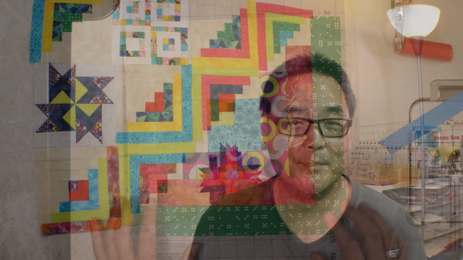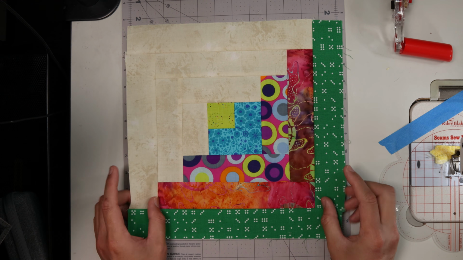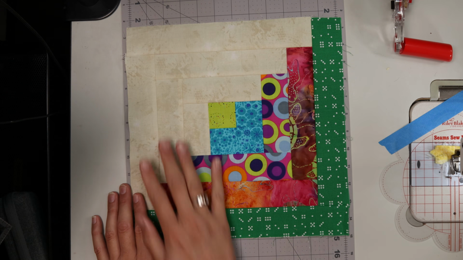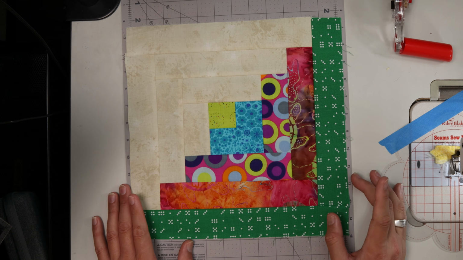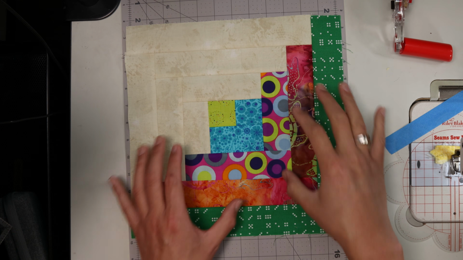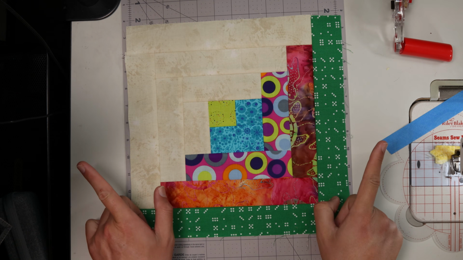Now let's get into one of my favorite blocks, the log cabin, which will be one of your challenge blocks for this video. Here's the log cabin block, and the reason why I chose this block is, number one, it is my favorite block. Just a little biased, I know. But number two, this log cabin block will challenge you when it comes to getting the right measurement of each of these strips that you have to cut and sew and attach to the previous unit.